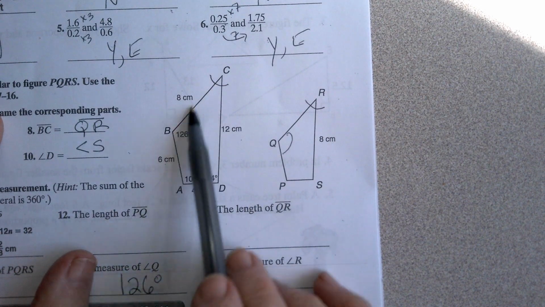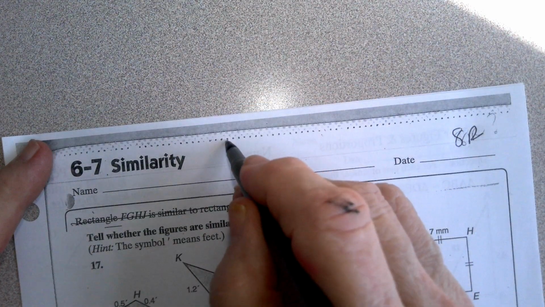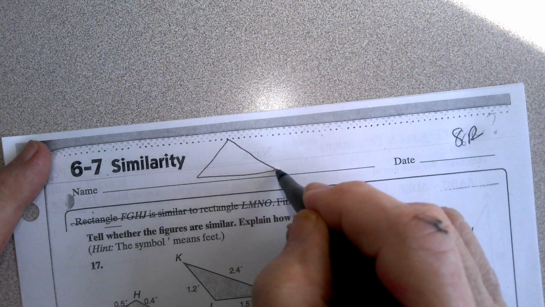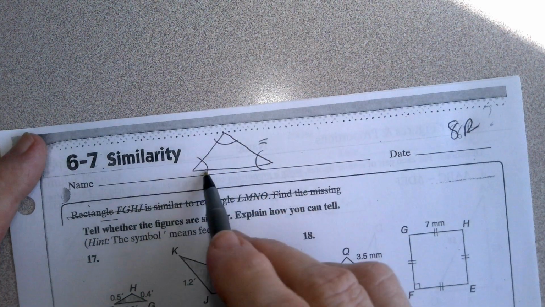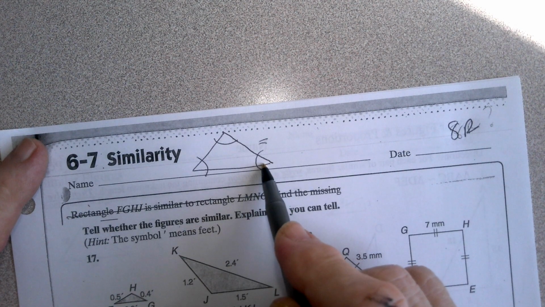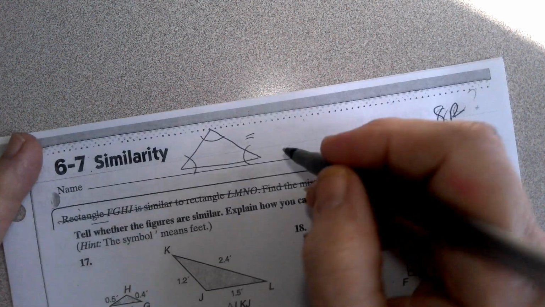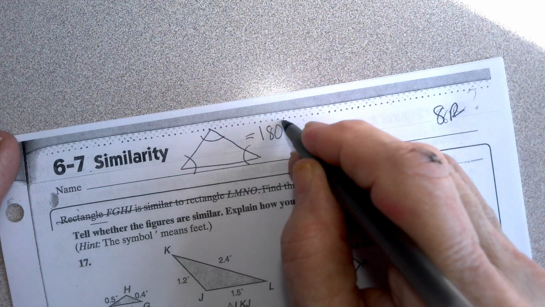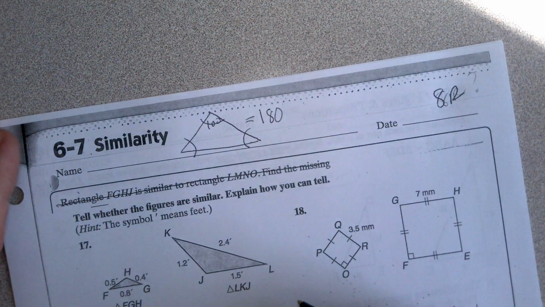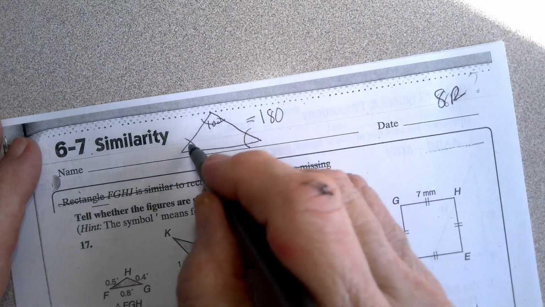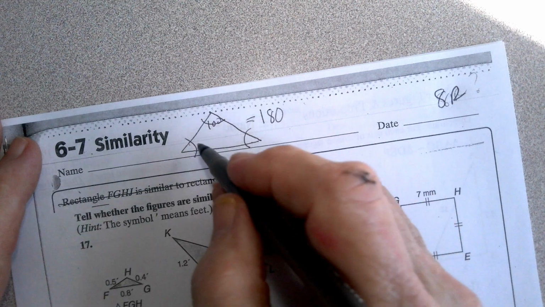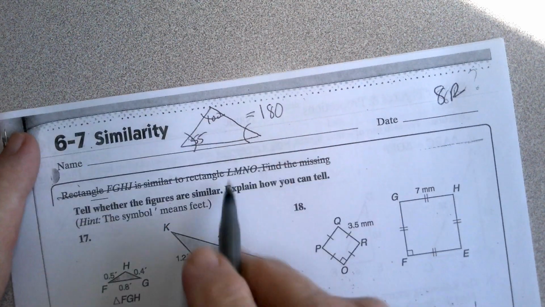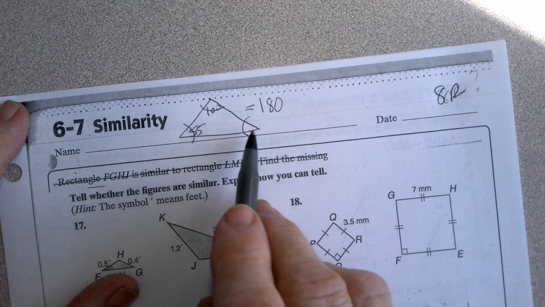So here's something, and I don't know if it's new for you. Does anybody know, if I add up all the angles of a triangle, what all three of those angles would add up to? 180. Very good. So the triangle is always 180. So for example, if this is 100 and this is 55, who knows what this angle would be then?